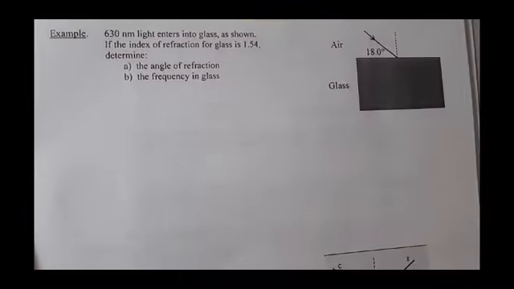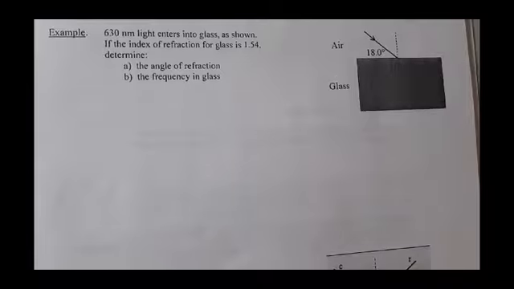So, example: 630 nanometer light enters into glass as shown. If the index of refraction of the glass is 1.54, determine the angle of refraction and those kinds of things.